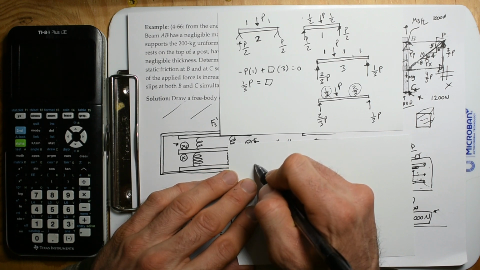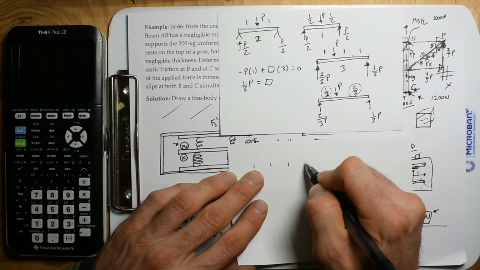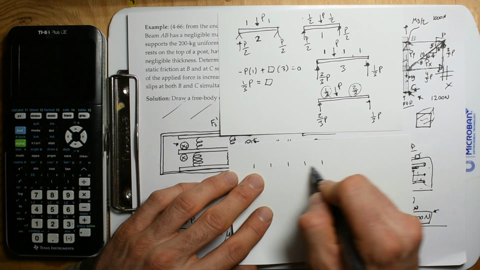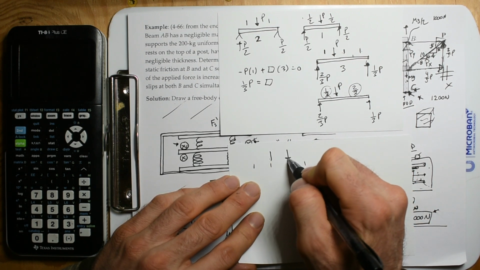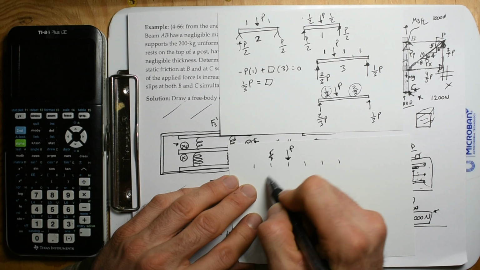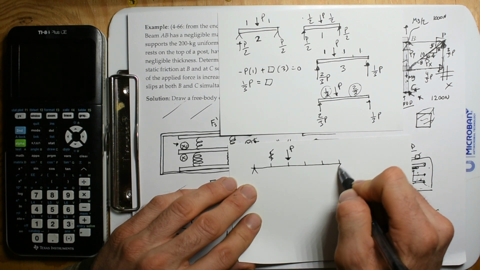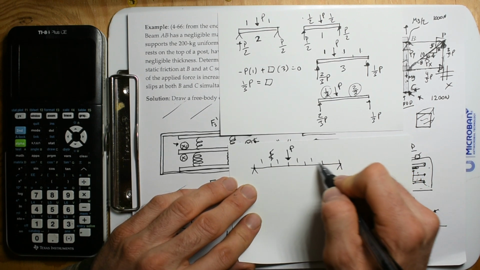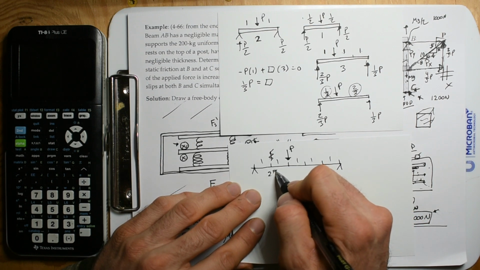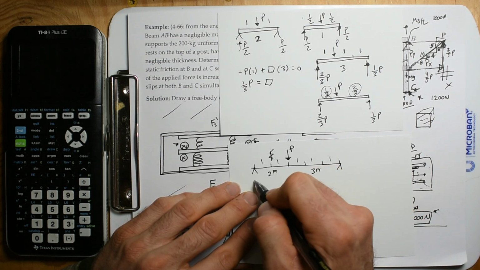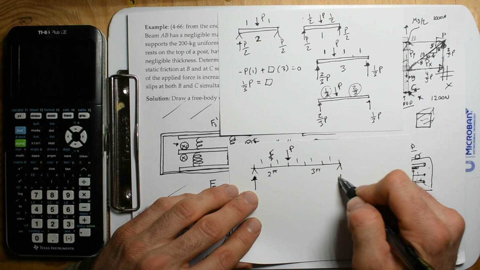Let's say we have something broken up into fifths, and I'm going to put a load P right here. These are 1 foot each, so we have 5 feet. This is going to be 2 feet, and this is going to be 3 feet. And I want to know these loads.